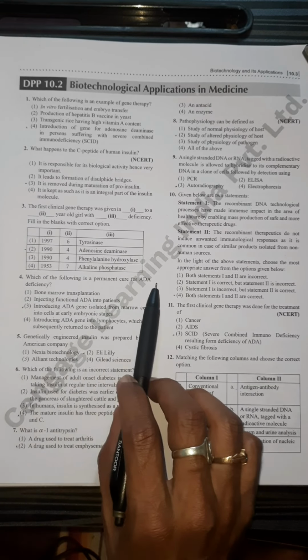Next, genetically engineered insulin was prepared by an American company called Eli Lilly in the year of 1983. Next, which of the following is an incorrect statement?